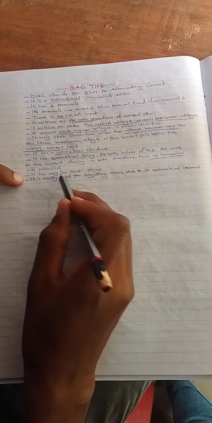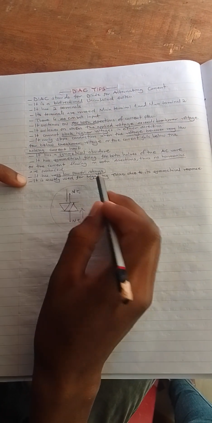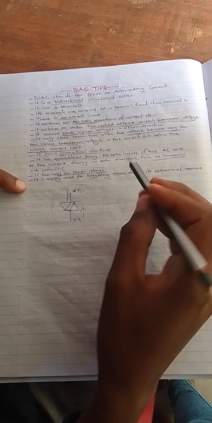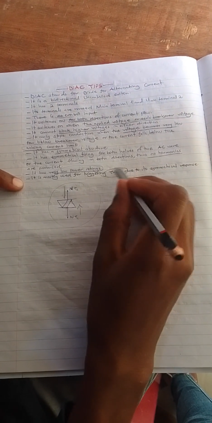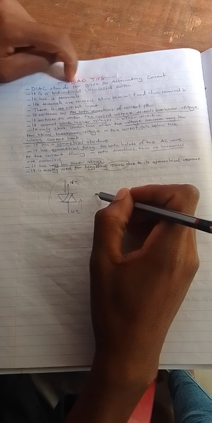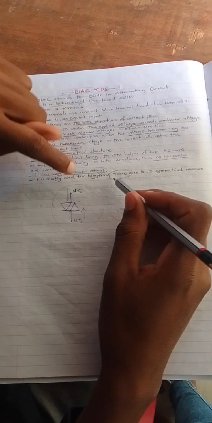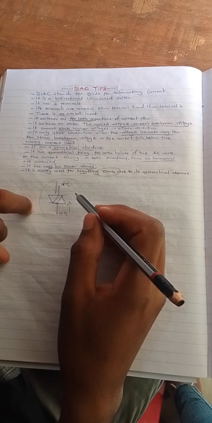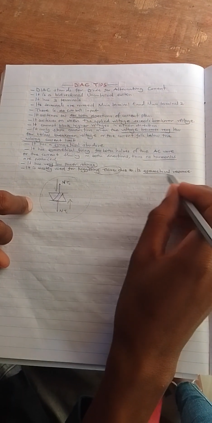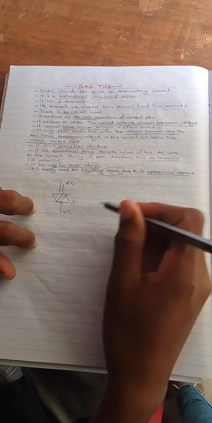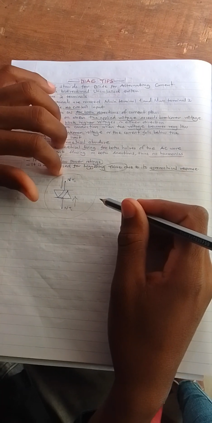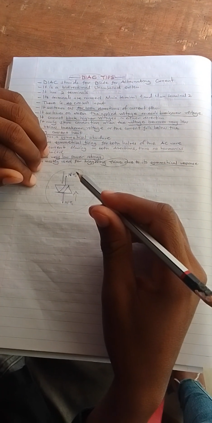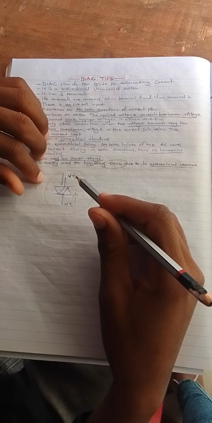Now it has very low power ratings. Its power ratings are low. And then we are saying it is mostly used for triggering the SCR. So one of the applications of the DIAC is given here. It is used for triggering, and it is used for that purpose because of its symmetrical response. So that is all about the DIAC, guys. In the next class, we shall look at its characteristics and its applications.